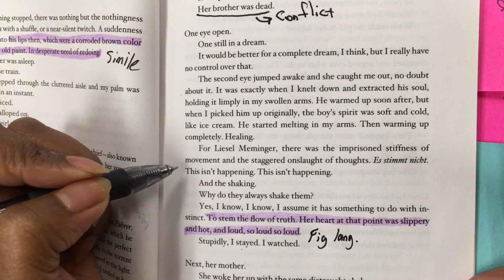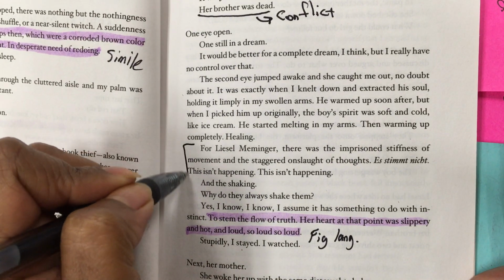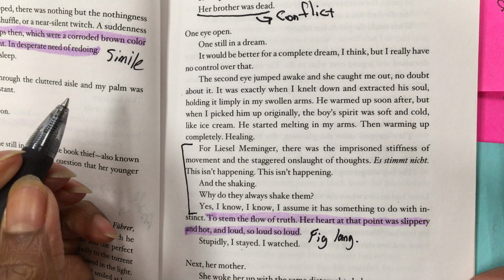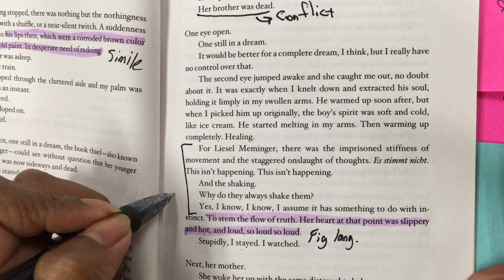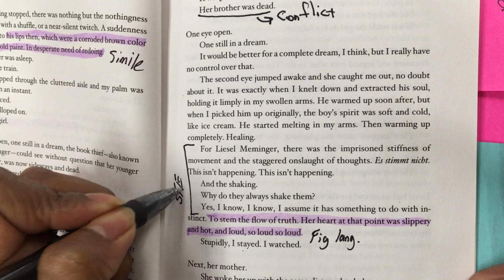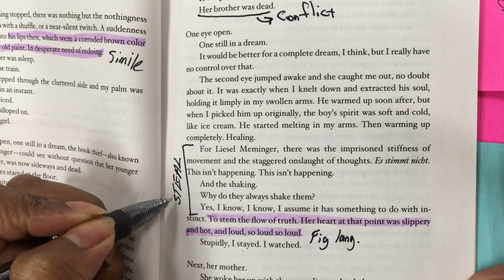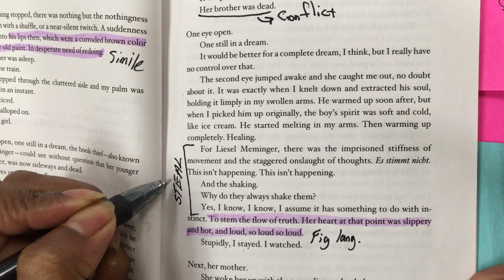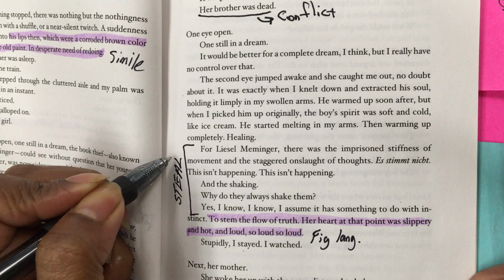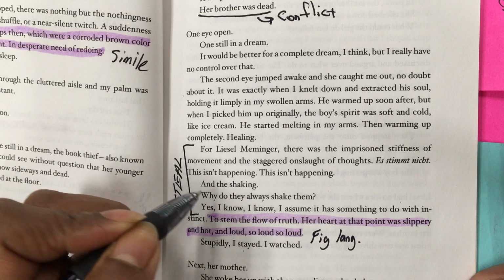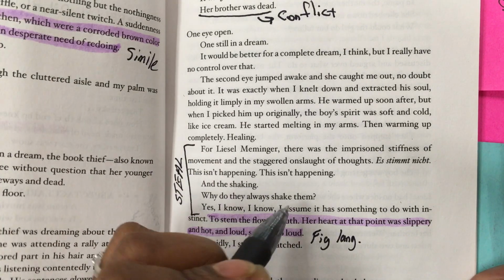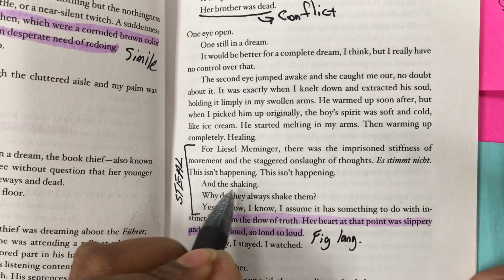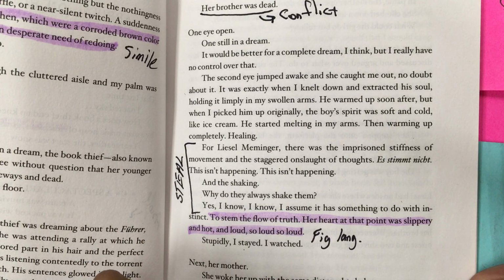Here in these moments right after Liesel discovers her brother is gone, we can see some really good steel moments. Remember, when we look at steel, we're looking at what the character says, what they think, the effect they have on others, their actions, even their looks. So notice here, she says, this isn't happening. This isn't happening. She shakes her brother, trying to wake him up.